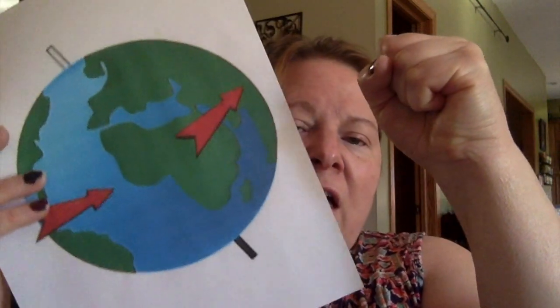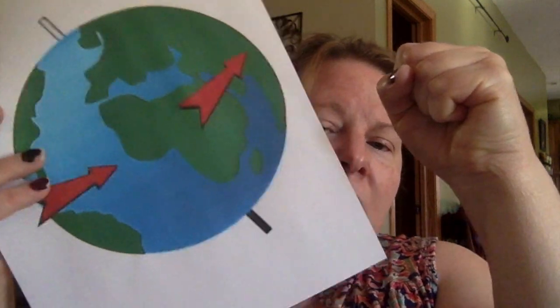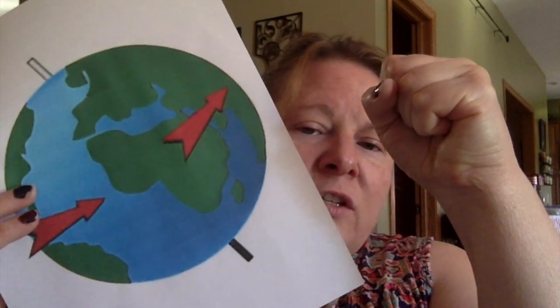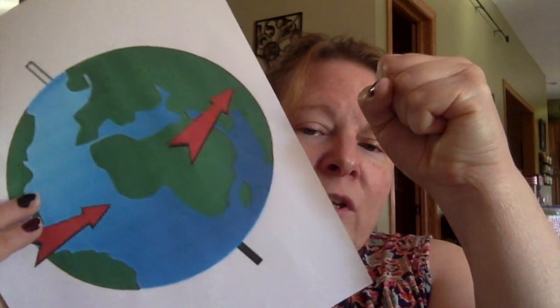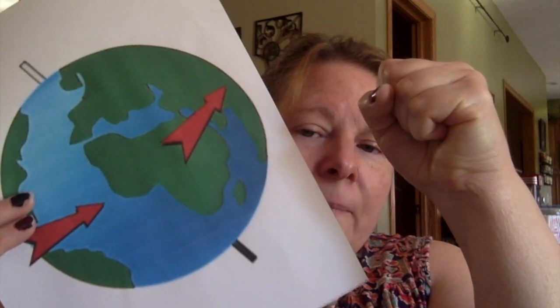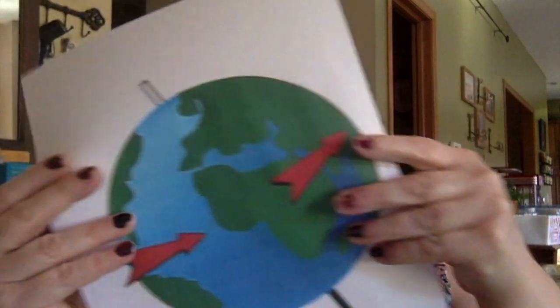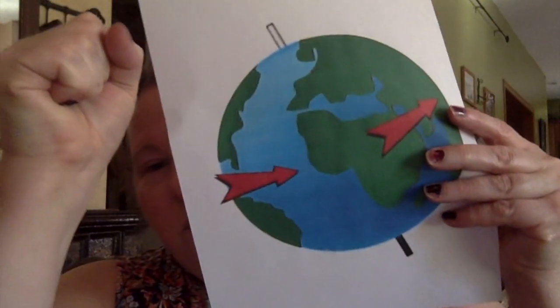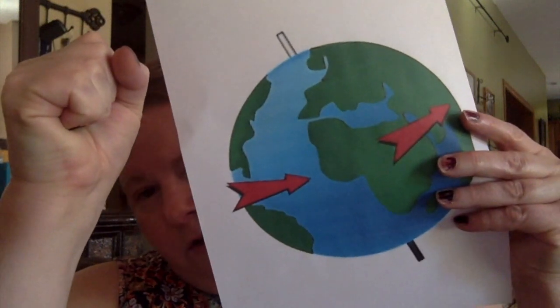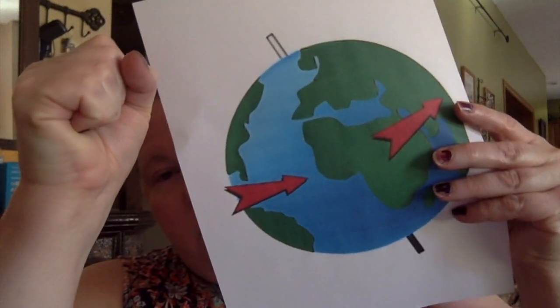But because it spins on a tilt, if this is the sun right here, there are times in the year when the southern hemisphere is pointed towards the sun, and there are times as the Earth revolves around the sun when the northern hemisphere is pointed towards the sun.